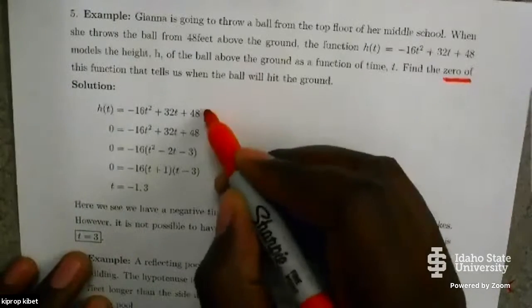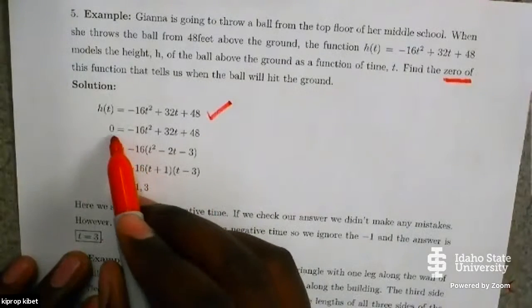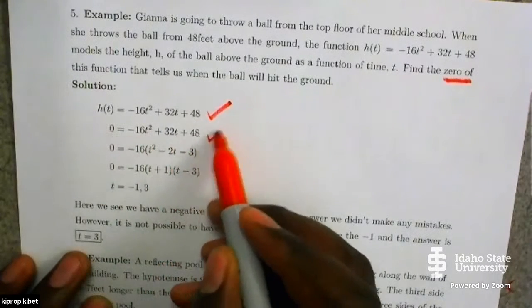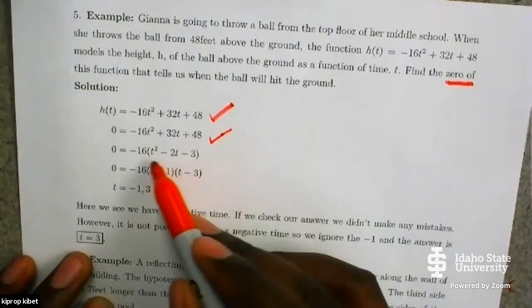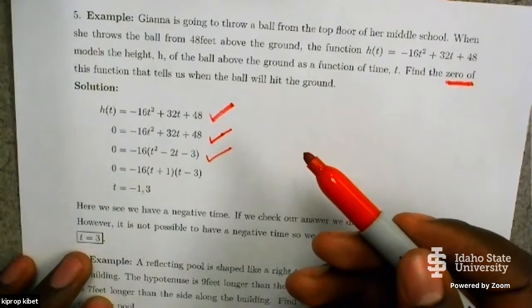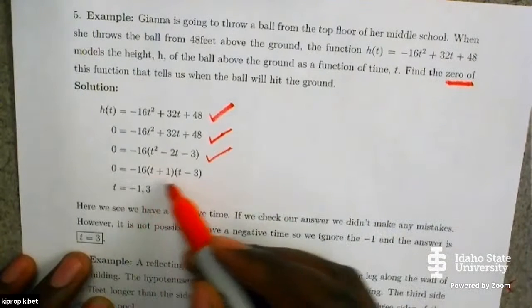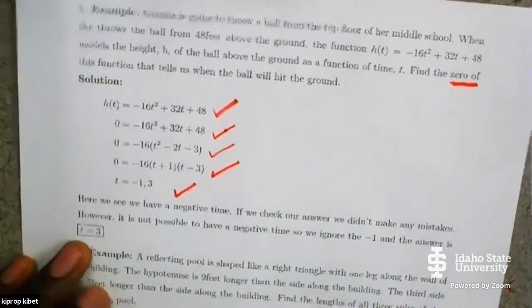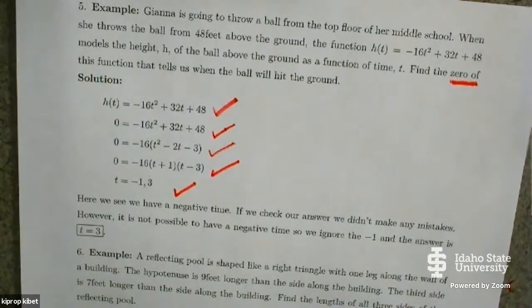So this is the function, and then you equate this one to 0, and then you get the GCF, and so getting the GCF, you now get those factors.